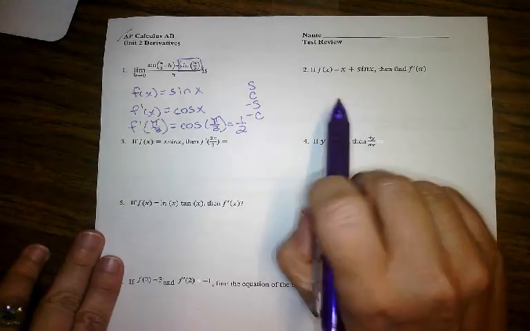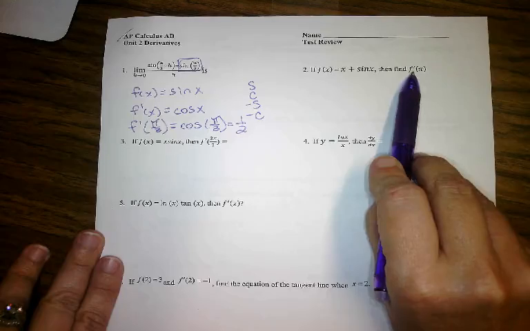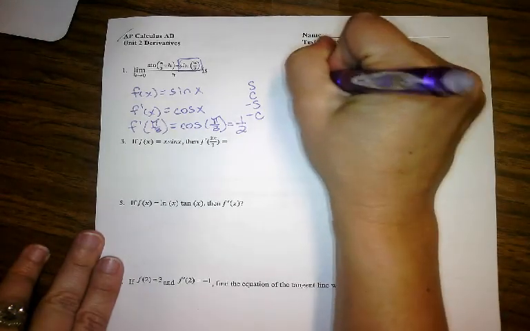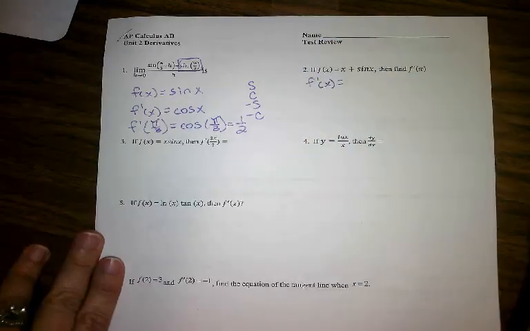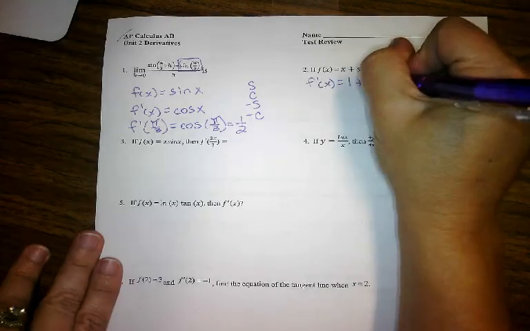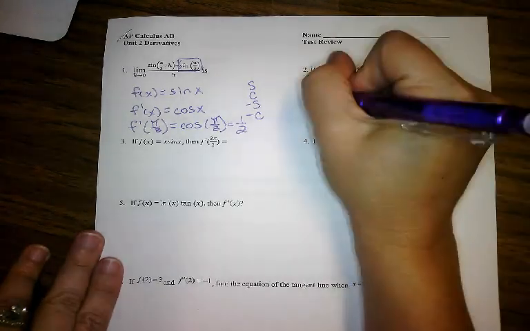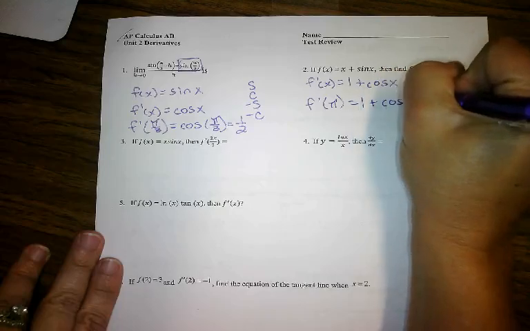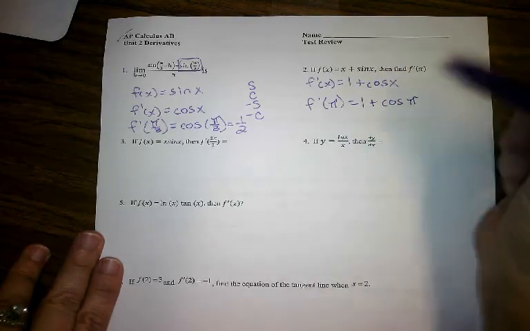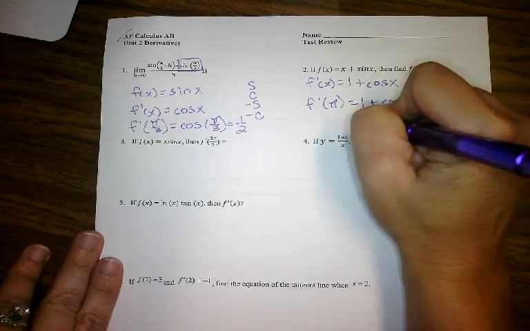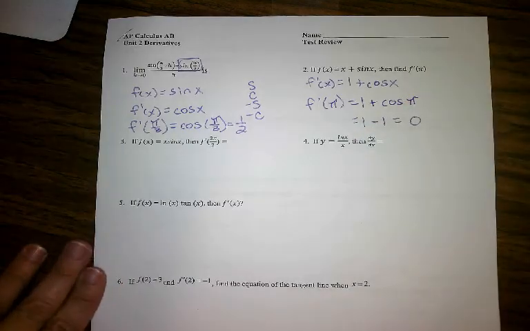Okay, number 2. Here is another one, we're trying to find the derivative at pi. So I'm first going to do the derivative. The derivative of x is just 1. The derivative of sine, we just talked about that, was cosine. And then the derivative at pi, we're going to think about cosine of pi, so that's straight to the left. The x value there is -1. So I have 1 minus 1 is 0.